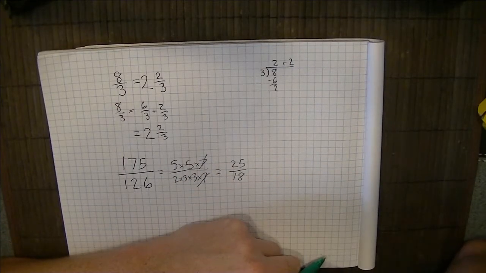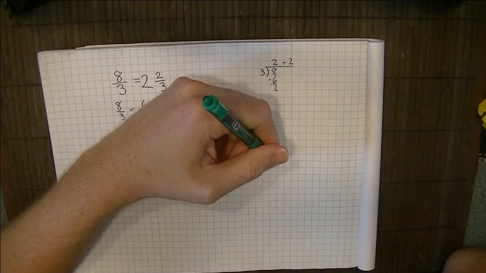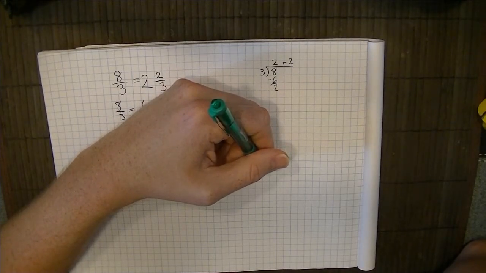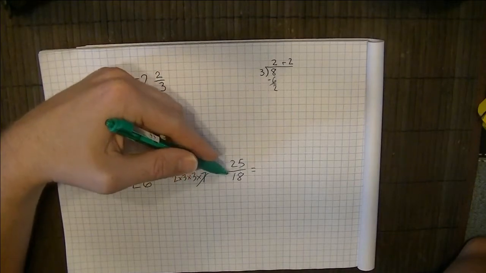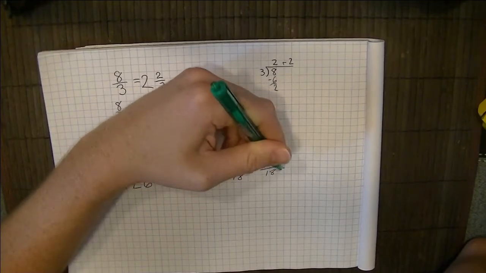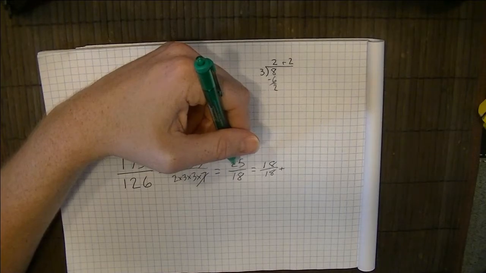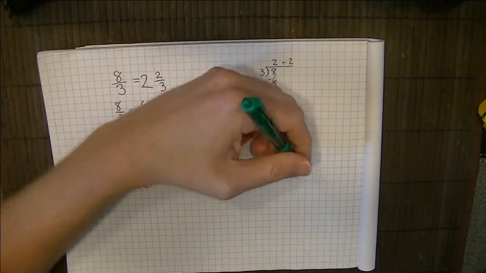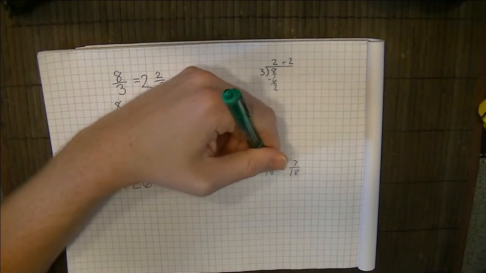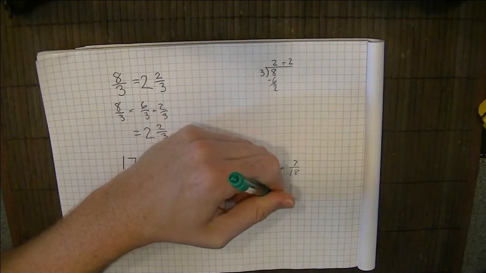So now I'm just asking the question, hey, 18 goes into 25 how many times? Well, it goes into it once, if I'm not mistaken, because 18 plus 18 is 36, right? So it's definitely going to go into it just once, so we could think of this as 18 over 18 plus what's left over. Well, 25 minus 18 is, let's see, 7, right? So 7/18ths. So we have 18/18ths plus 7/18ths, which is 1 and 7/18ths.